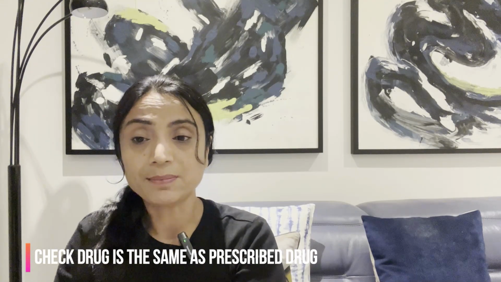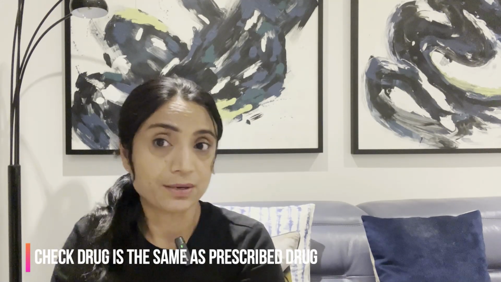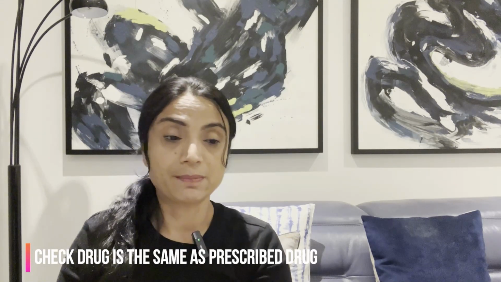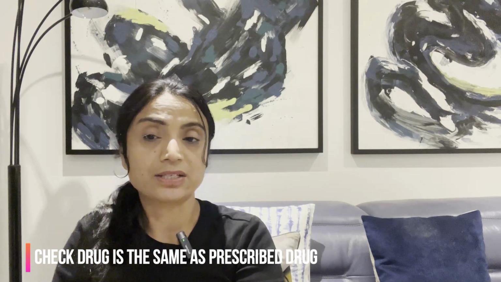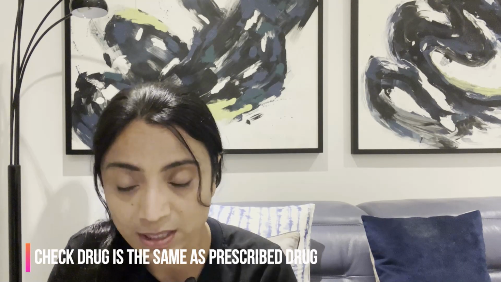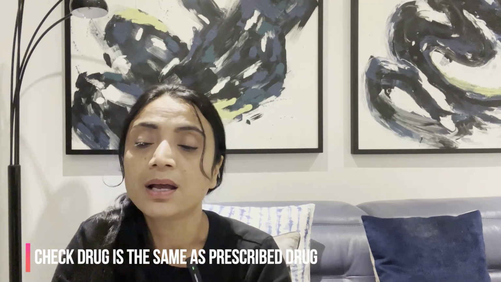Yes, this is salbutamol. Yes, in my prescription this is salbutamol, 100 microgram. Yes, it's the same as in my prescription, and I will be giving 1 puff or 2 puffs as prescribed, and I can check that this is the same drug as my prescribed drug. So that's really, really important, and I can't tell you how many people fail on that, not checking your drug against your prescription.